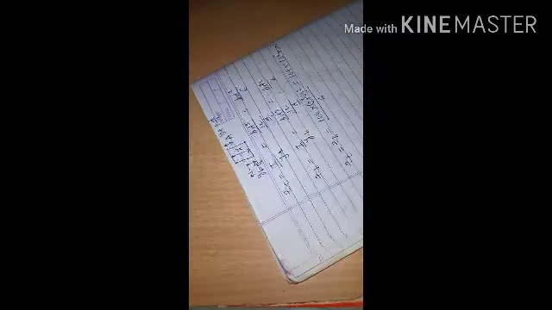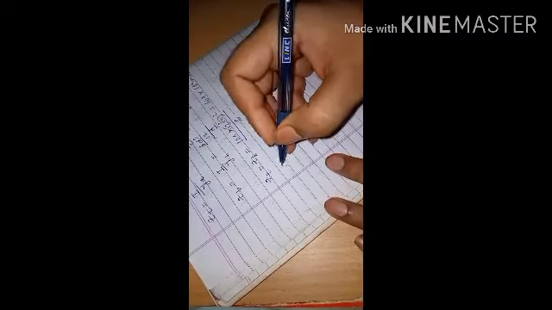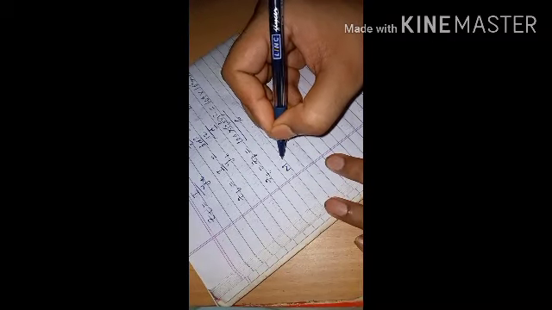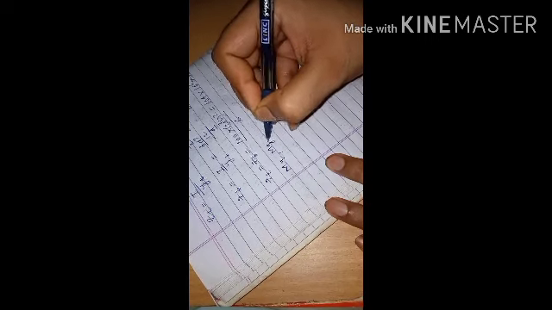Okay, this is our ZT and ZB. Now we have to obtain MG and MQ.